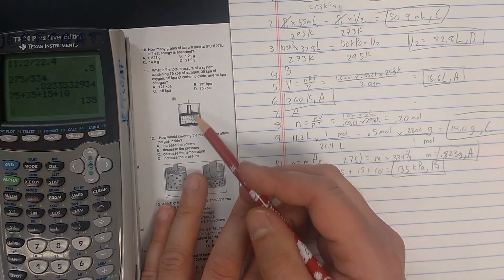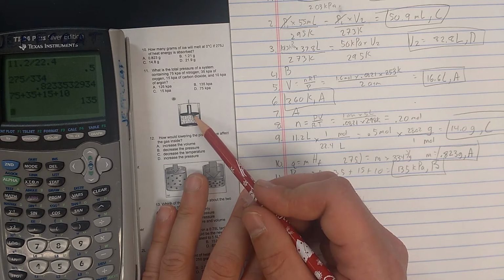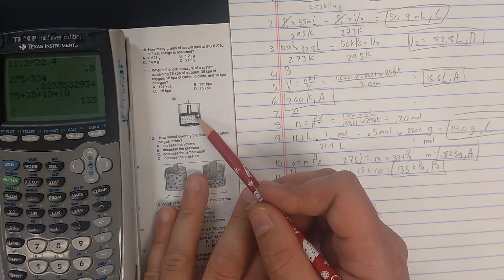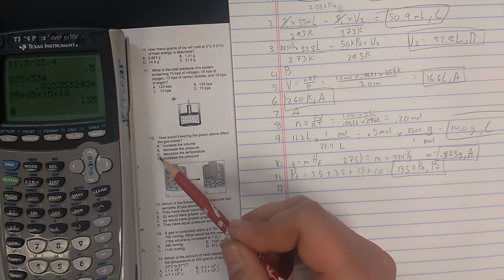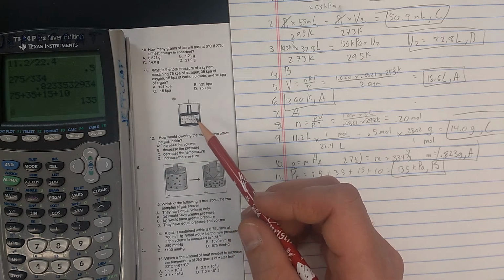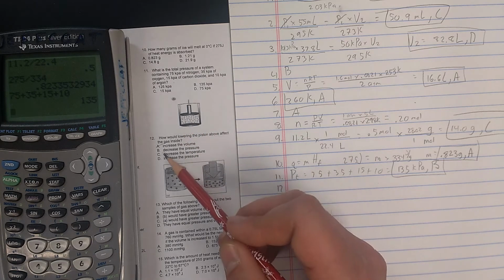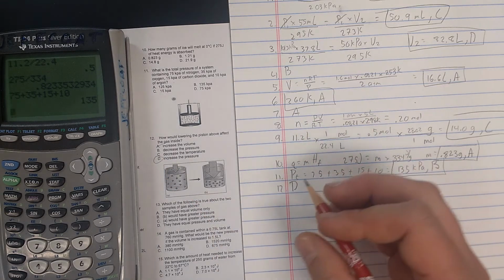Number 12. If you take this piston and you push it down, as you squeeze those gas particles closer together, you're definitely not increasing the volume. But as you squeeze those particles closer together, they're going to end up colliding more often with the walls of their container, causing the pressure to go up. So 12 is D.